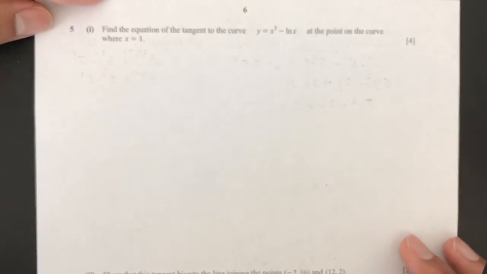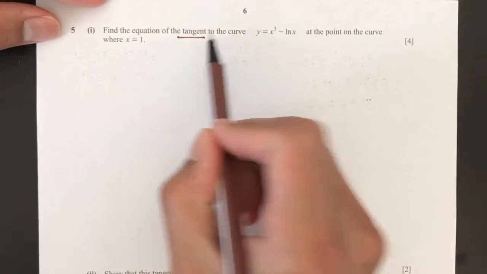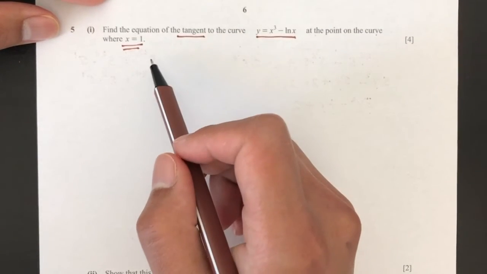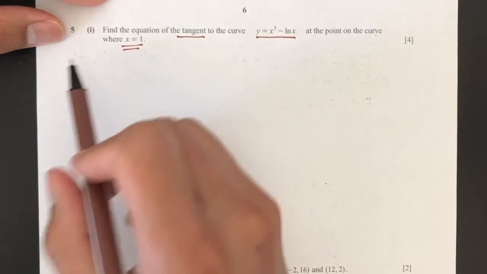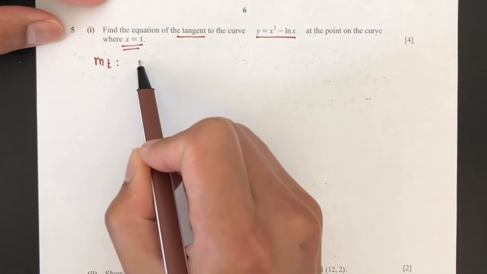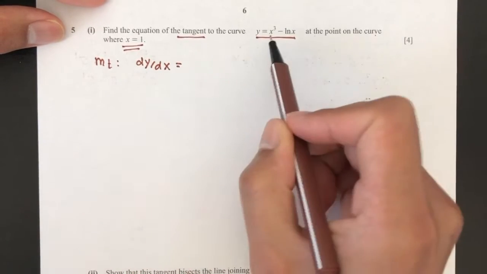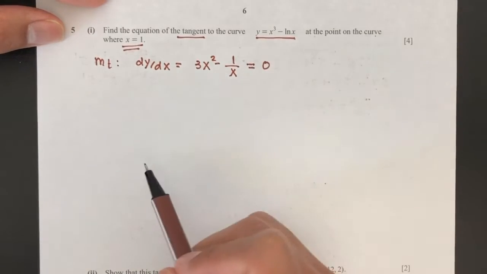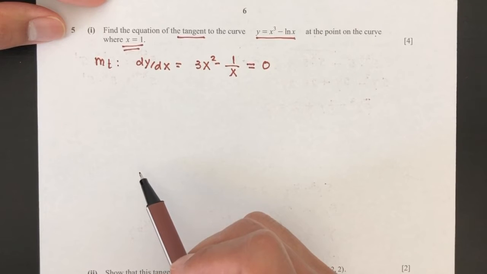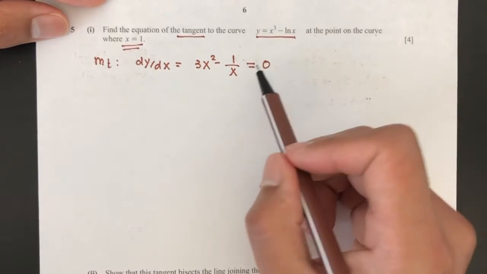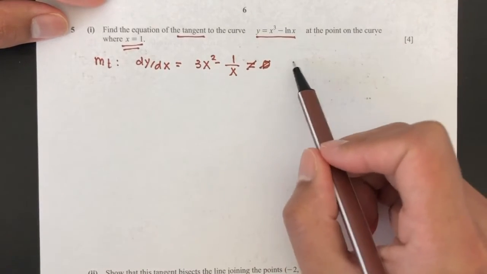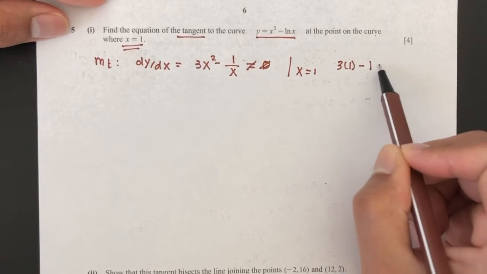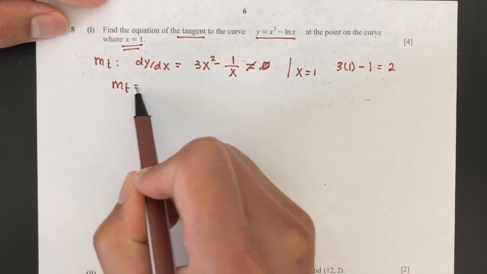Now question number 5. Find the equation of the tangent to this curve at the point on the curve where x equal to 1. So to find tangent, we have to first find the gradient of the tangent, right? So as we know, gradient of tangent is dy by dx is equal to 3x squared minus 1 over x. We have to equate that to 0. Not 0, this is not a stationary point. It is not 0, sorry. So we have to find the gradient at the point x equal to 1. So that will be 3 times 1 minus 1, that will be 2. So gradient of tangent is equal to 2.